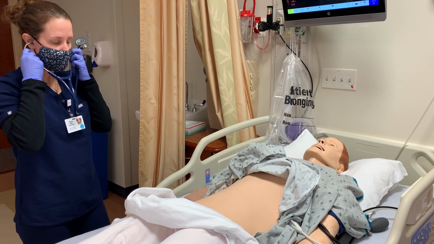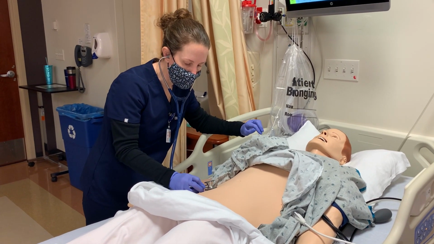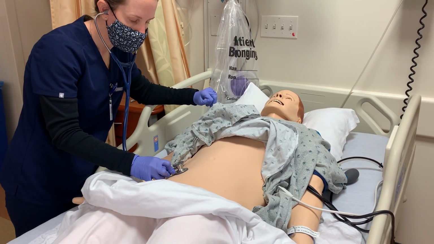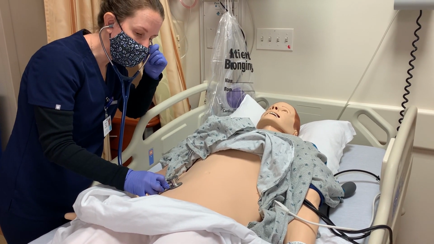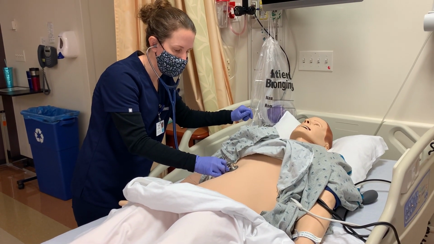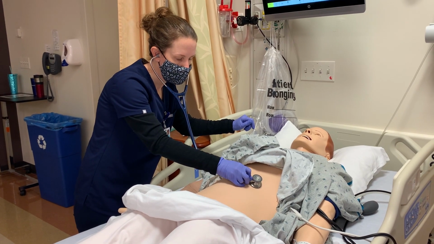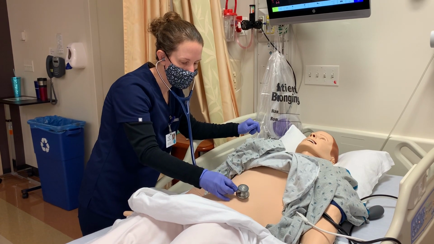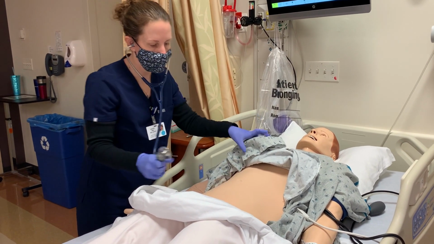So I inspect, and then I listen to her belly, starting in the right lower quadrant. And how long am I going to do this for? A minute. Okay.